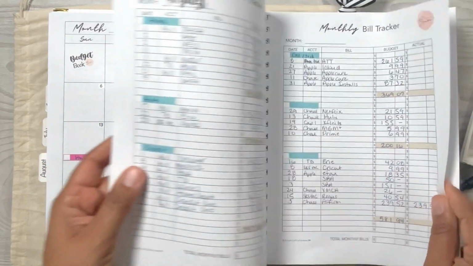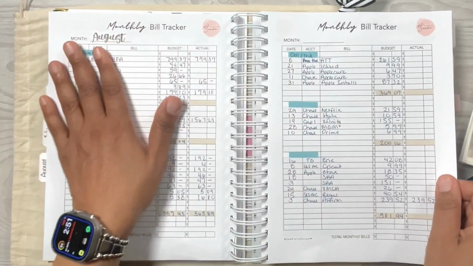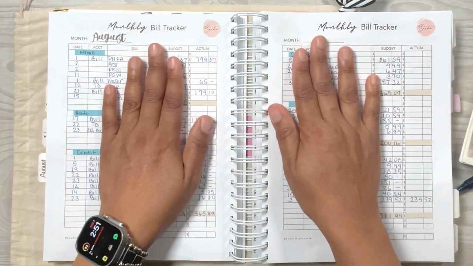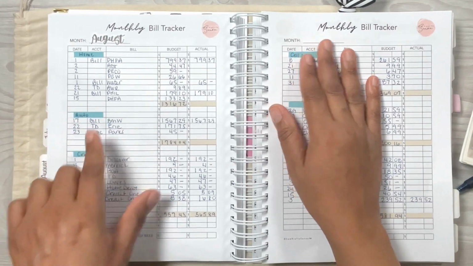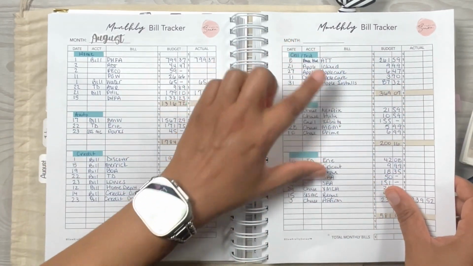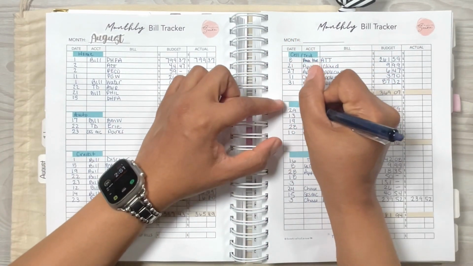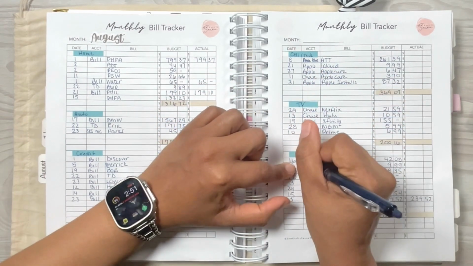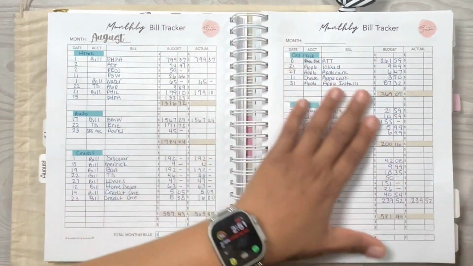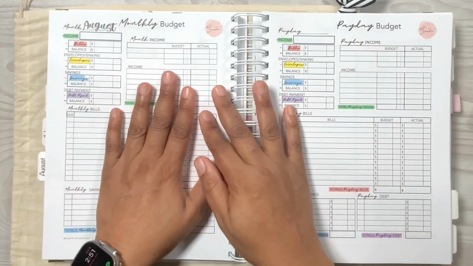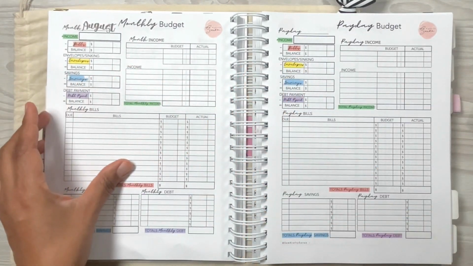Now, I did my bill tracker, which I didn't go over with you all, but this is how I do it. I set up categories: home, auto, credit, cell, tech, TV, which I didn't write here, and debt. Based on these categories and amounts, I am going to go in and set up my monthly budget.